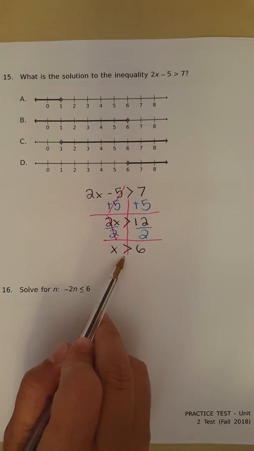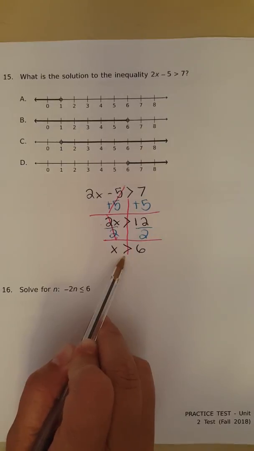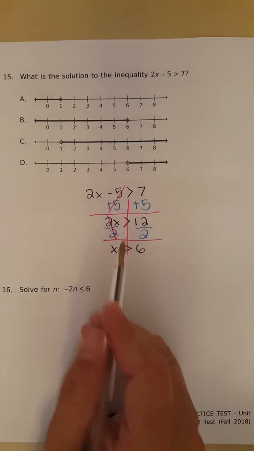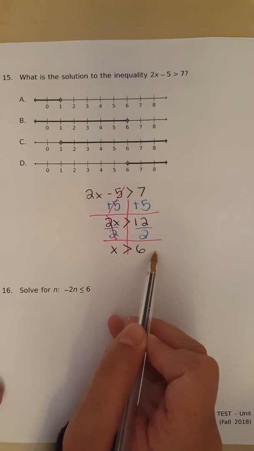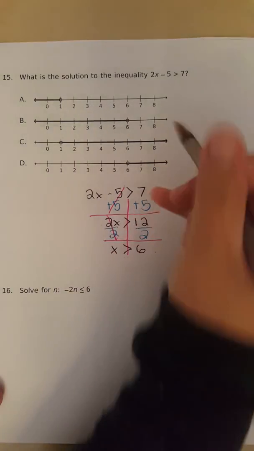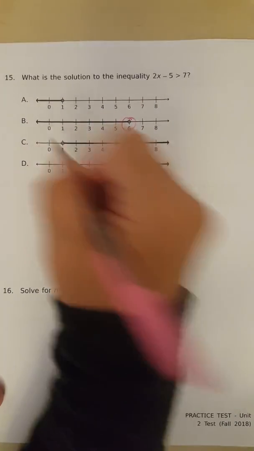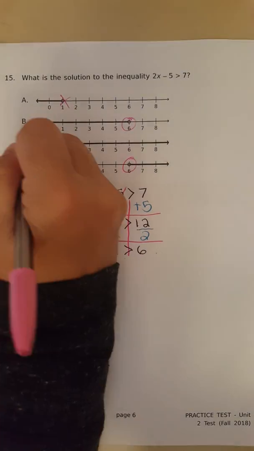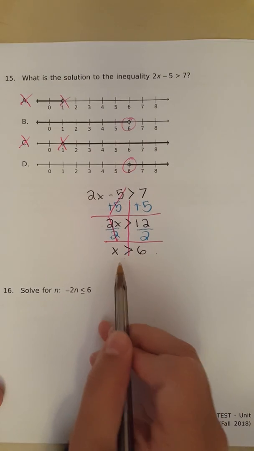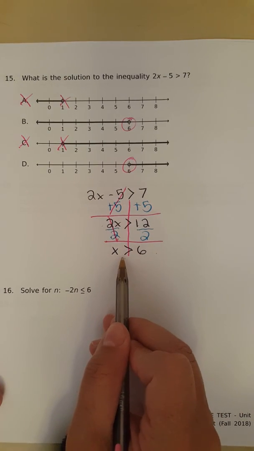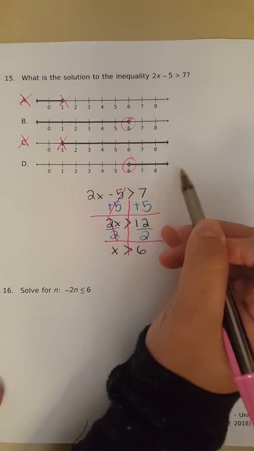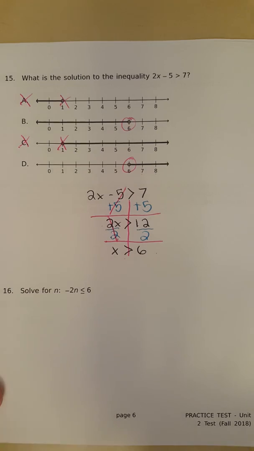Now, there's no equal to part, so that tells me I'm going to have an open circle. If there was an equal to, we'd have a closed circle because that point works as well. So this says x is greater than 6. The only two that are on 6 are B and D. A and C are both on 1, so those won't be possible answer choices for us. We can go ahead and eliminate those. Now, since it says x is greater than 6, all the numbers that are greater than 6 include numbers like 7 and 8. They're all to the right. So our answer for this problem is going to be D.